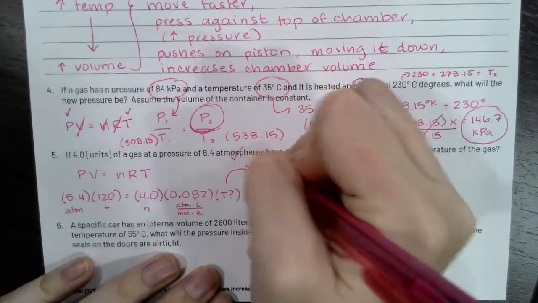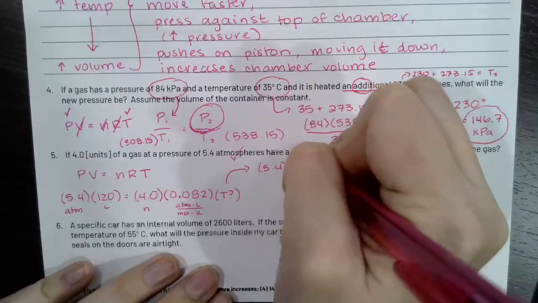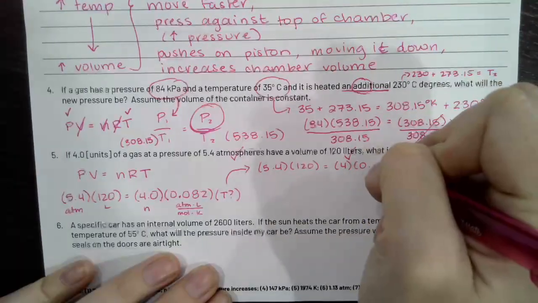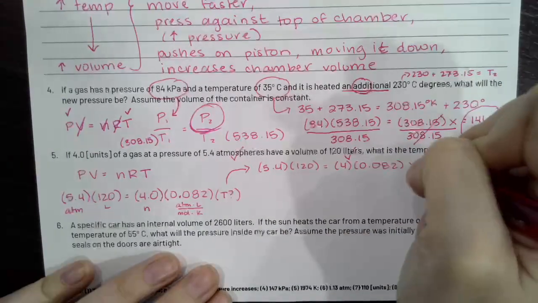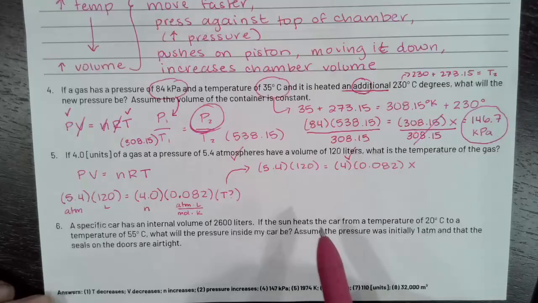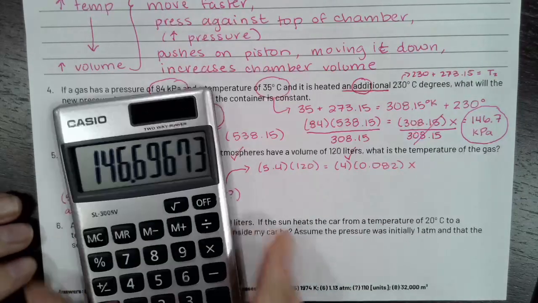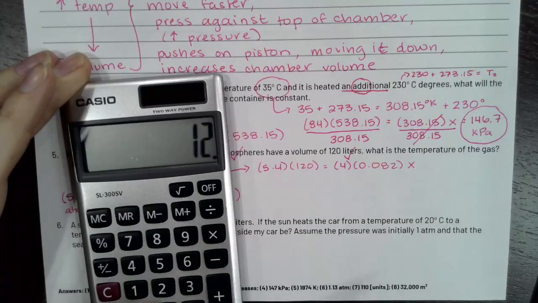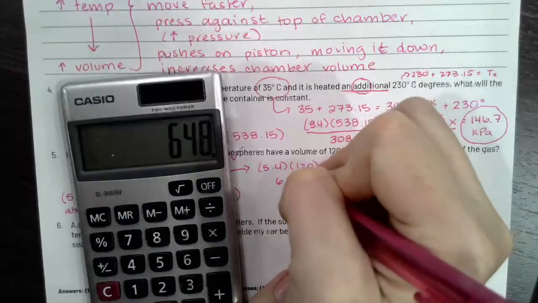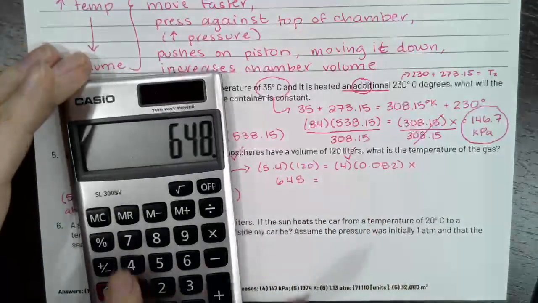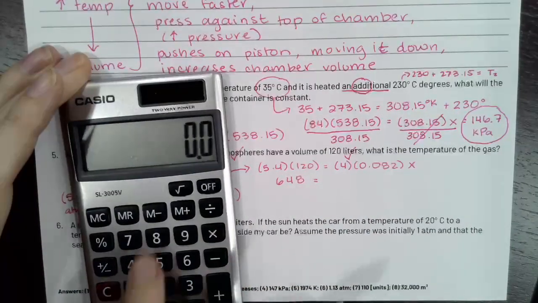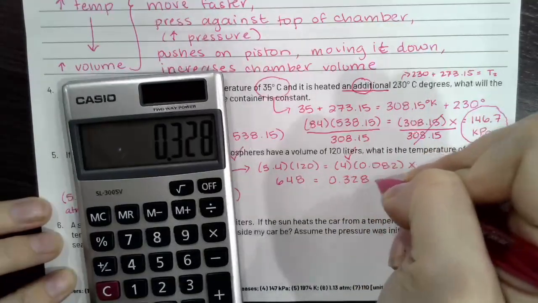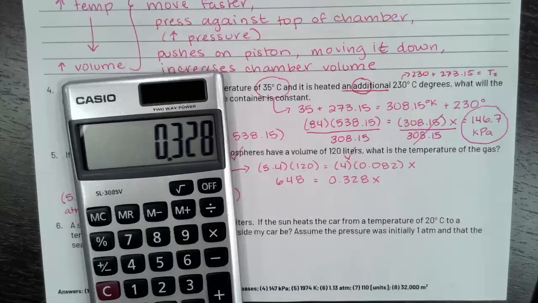So it is 5.4 times 120 is equal to 4 times 0.082 times x. X is our temperature. So good news. We're back to the part where this is basically middle school mathematics. 5.4 times 120 is 648. And 4 times 0.082 is 0.328. We've still got our x. Where do I go from there?